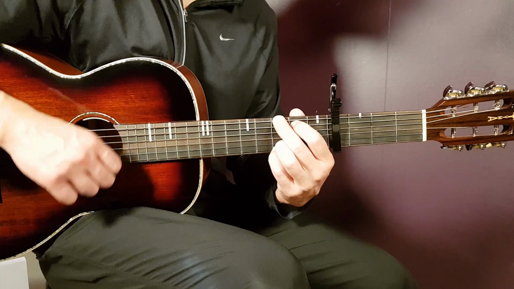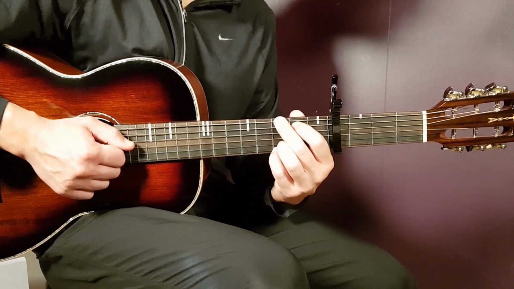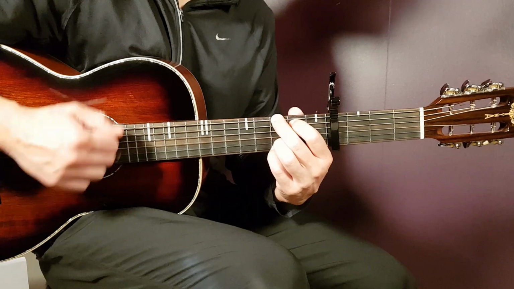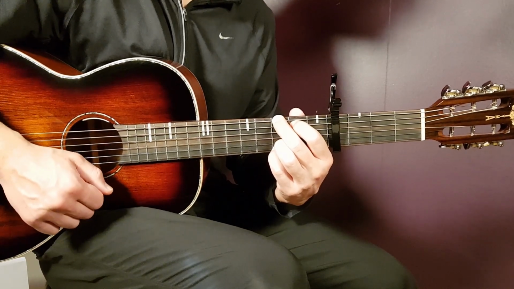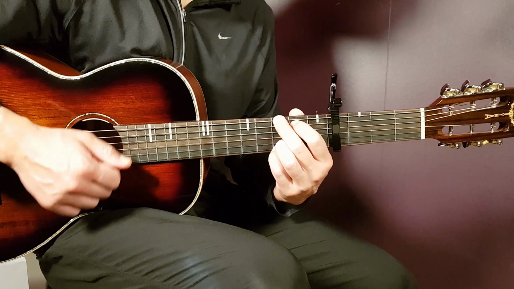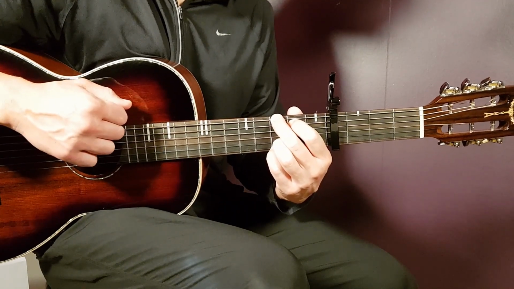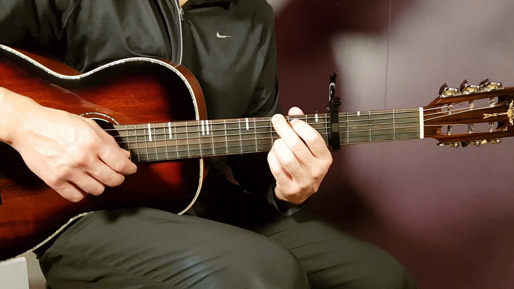So it goes up, down, down, down. Okay, you can start there. So up, down, down, down. And then down, up. So up, down, down, down, down, up. And then you apply the same principles on the next 2 chords.